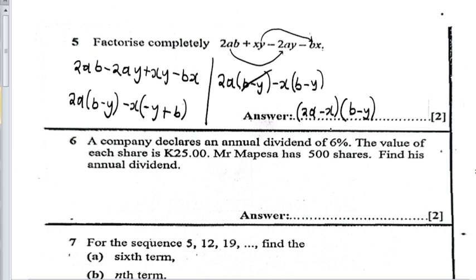Then we are saying the value of each share is 25 kwacha. Mr. Mapesa has 500 shares. Find his annual dividend. How do we go about that one? So I have a formula that I use to find annual dividend. So I'll say annual dividend is given by, I have to look at the number of shares. So I'll say total number of shares.